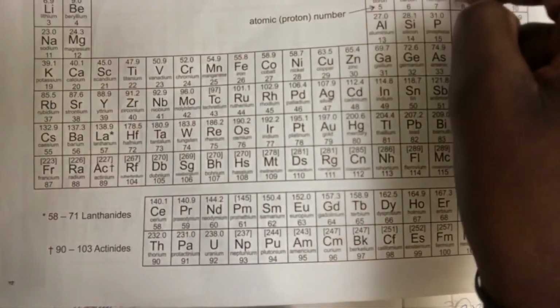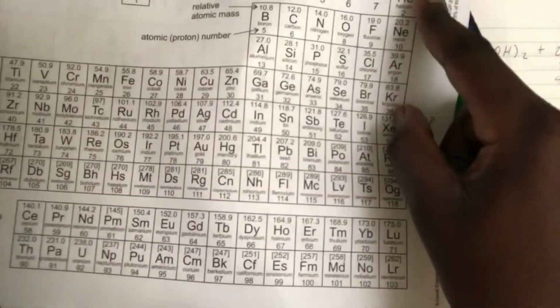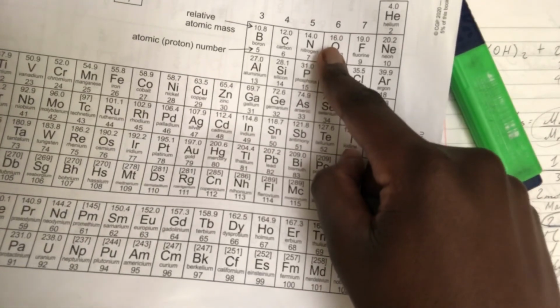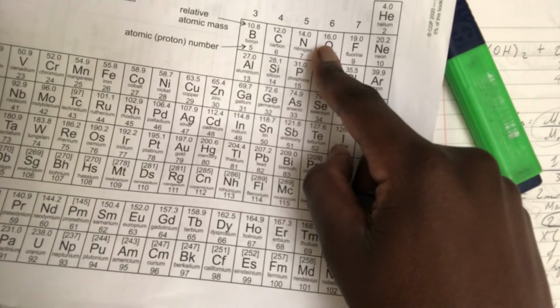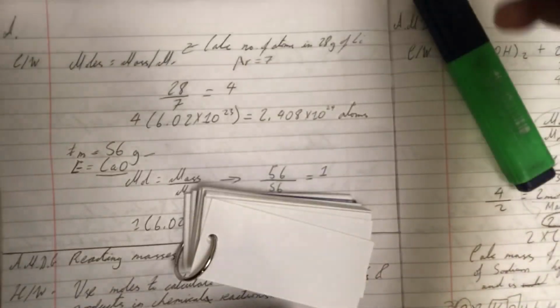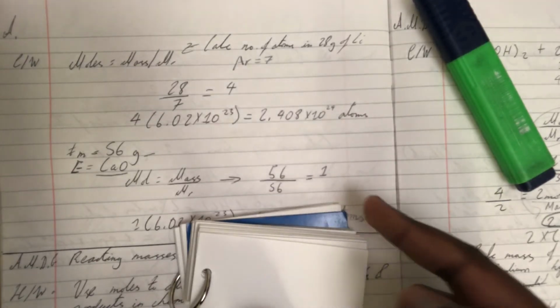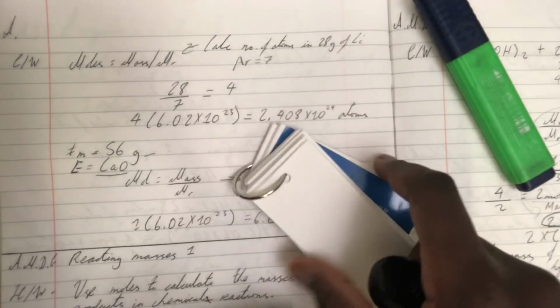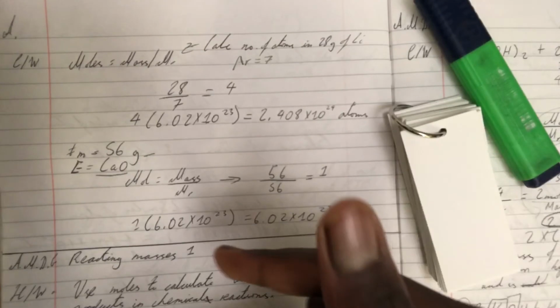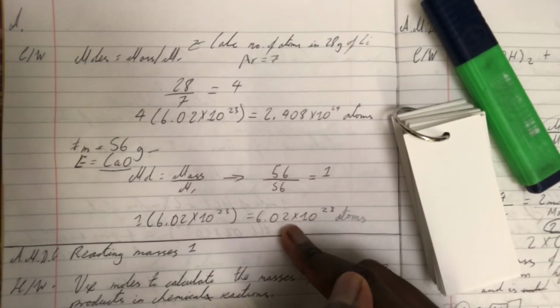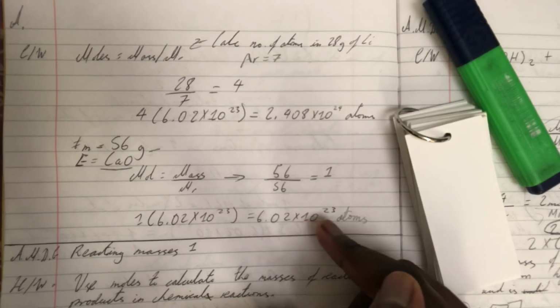40.1, but you can just say 40. And oxygen here is 16. So you use 40 plus 16 equals 56. 56 over 56 is 1. So you have 1 times 6.02 times 10 to the power of 23. You only have to write 1, but that will get you back to 6.02 times 10 to the power of 23 atoms.